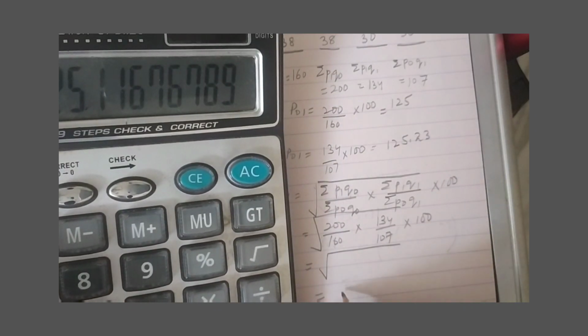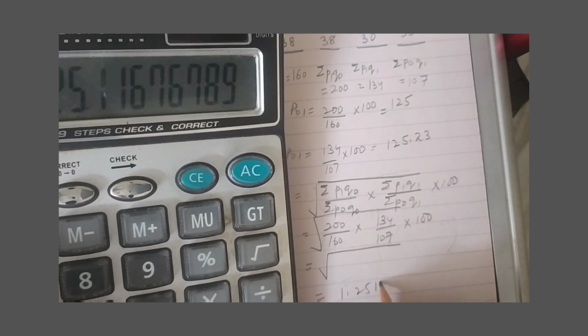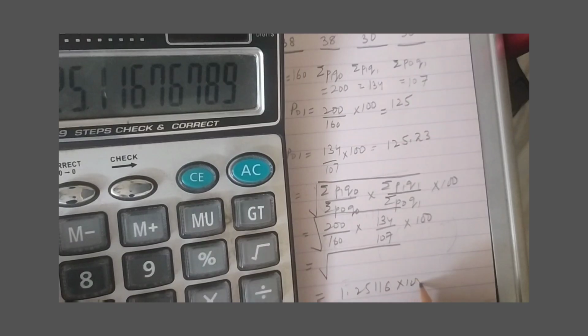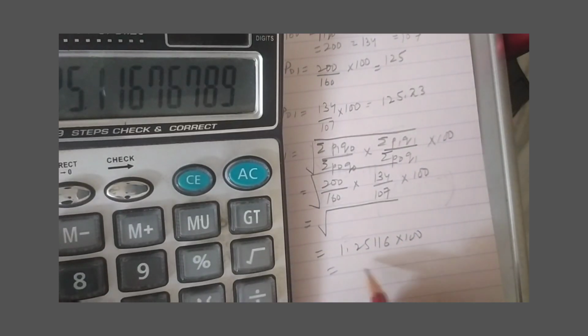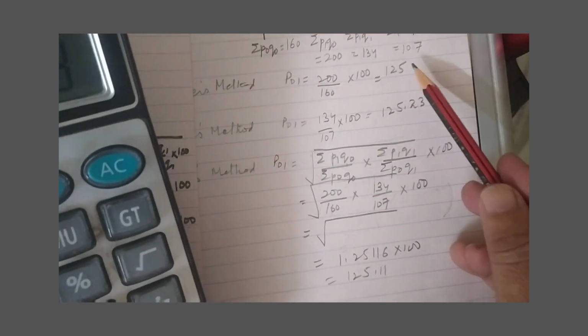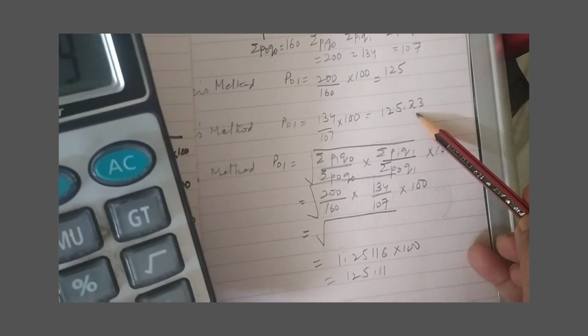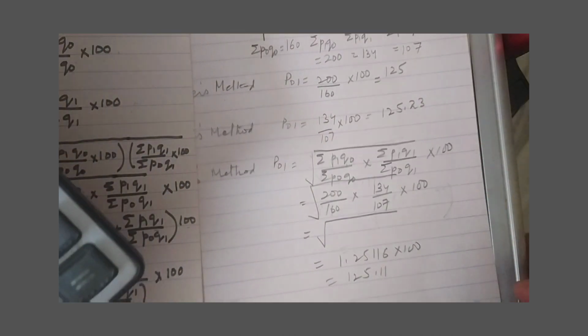So it comes out to be 1.25116 into 100. So I have calculated. So this is 125.11. If you calculate the square root of these two numbers' product, the value would be almost similar.